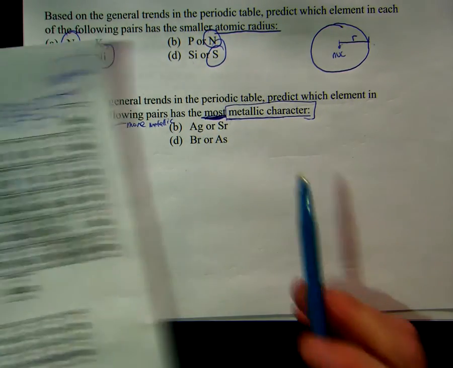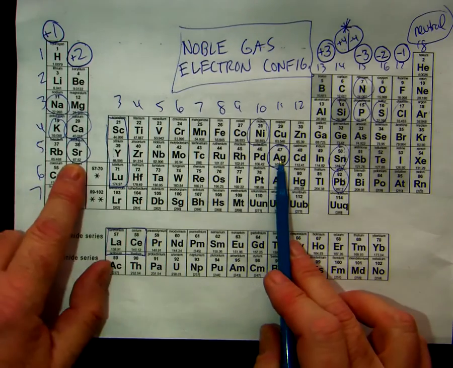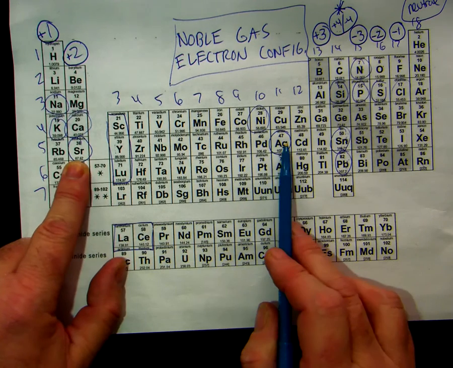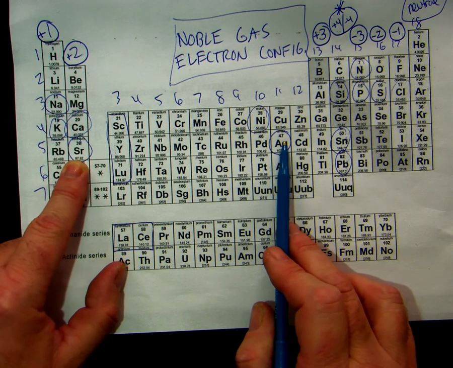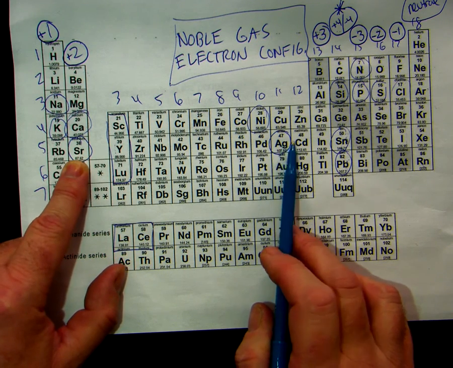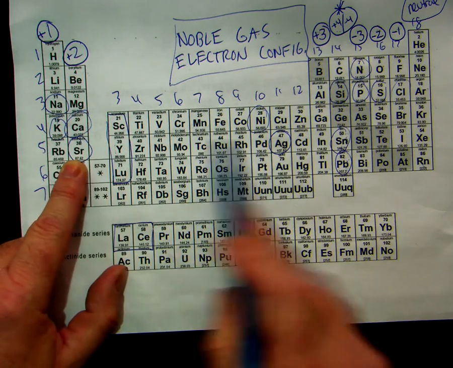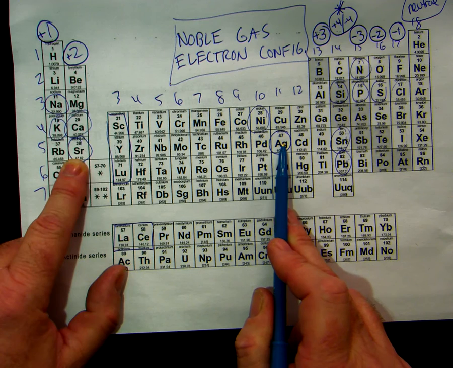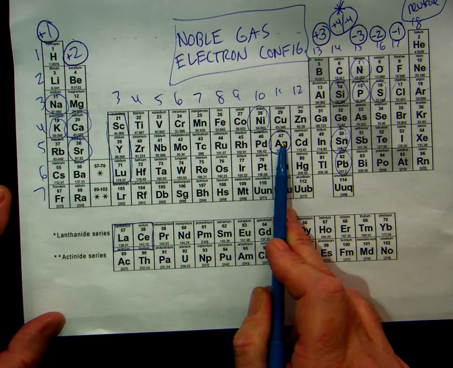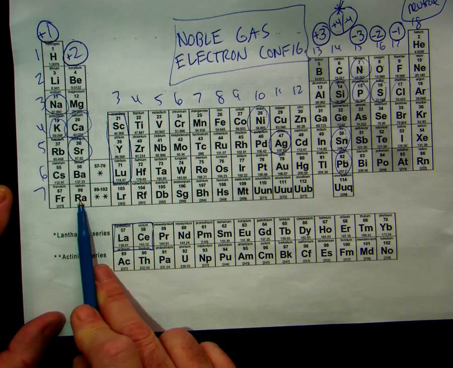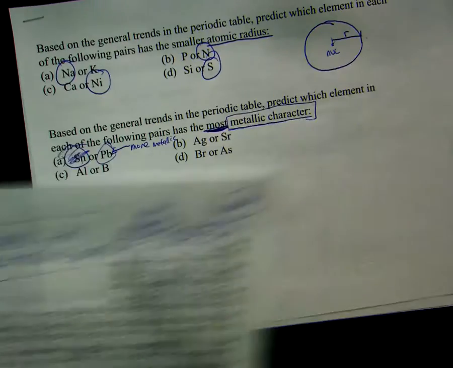Silver or strontium? Here's silver, here's strontium. Now, silver might be the go-to metal that you think of when you think about metallic character because it really looks like you'd expect a metal to. Strontium, but in terms of placement, which one's more metallic? Strontium, because it's more to the left and or more down, so it would be more metallic.